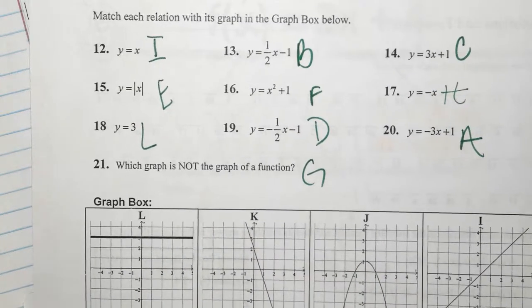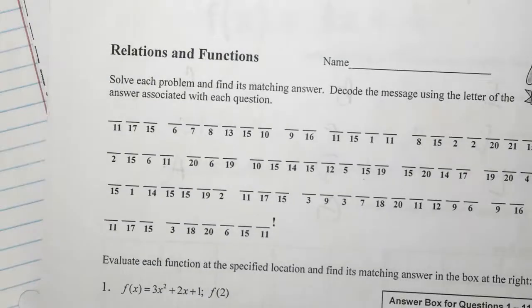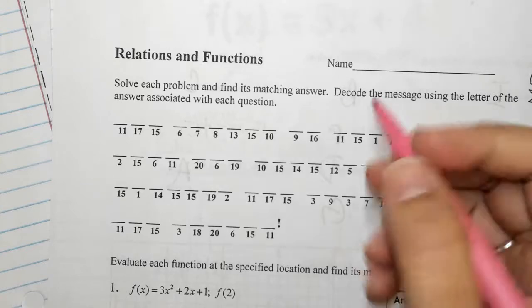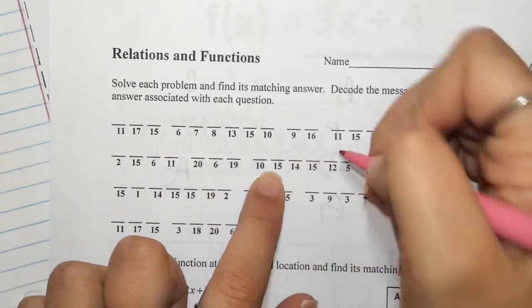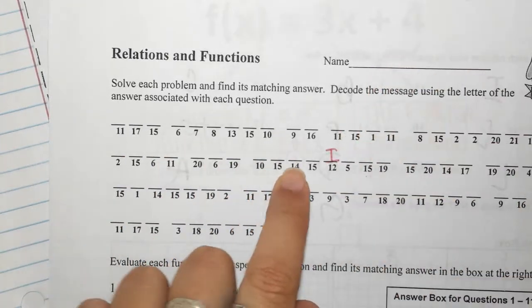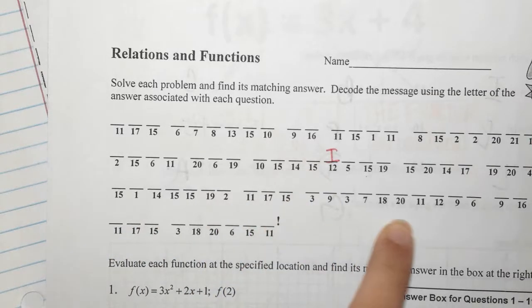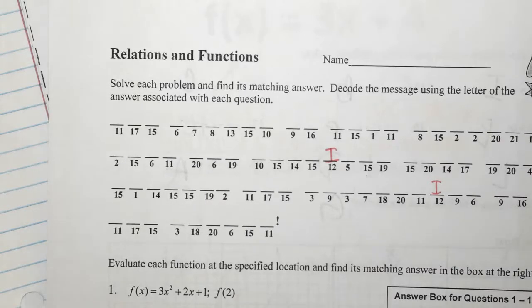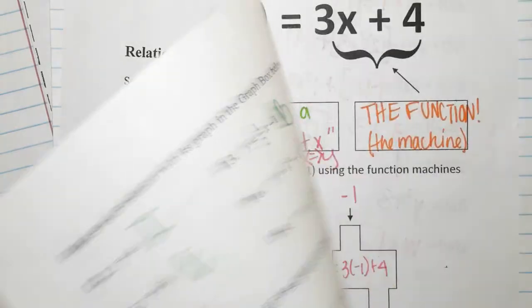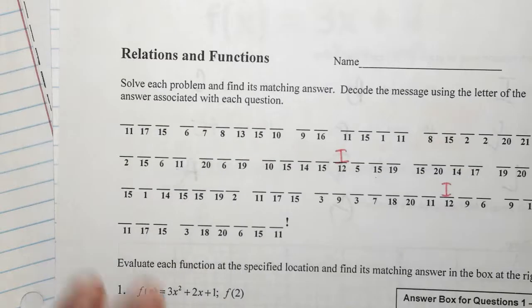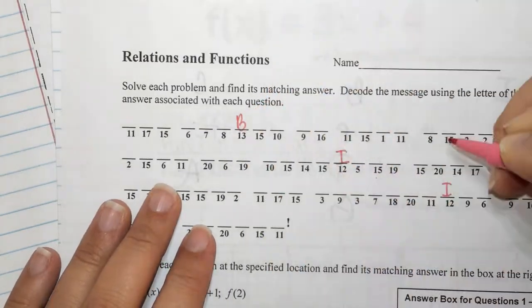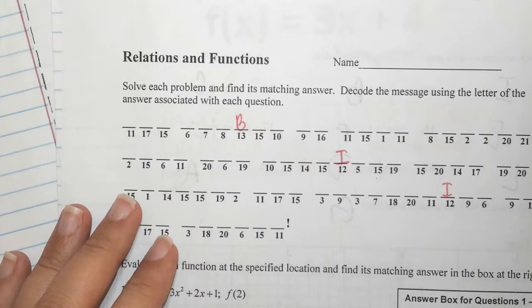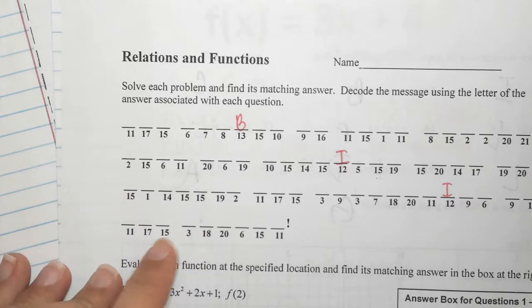Why don't you do that now? I hope y'all got those right on the back, because I was just taking your word for it.